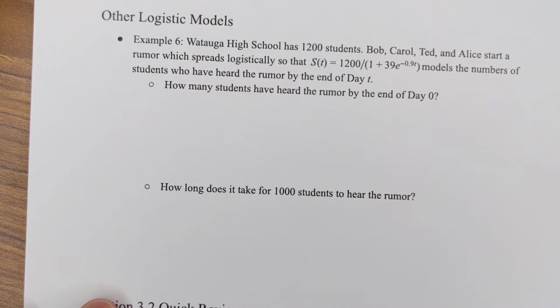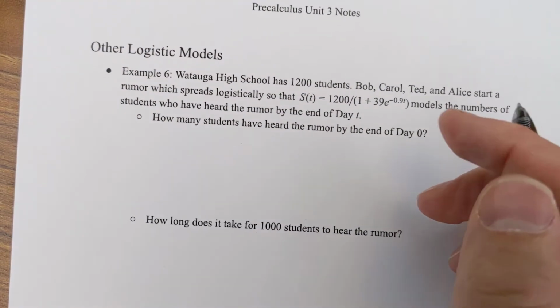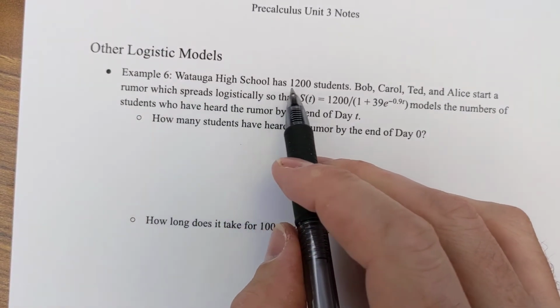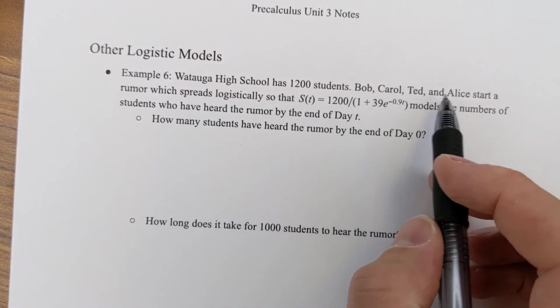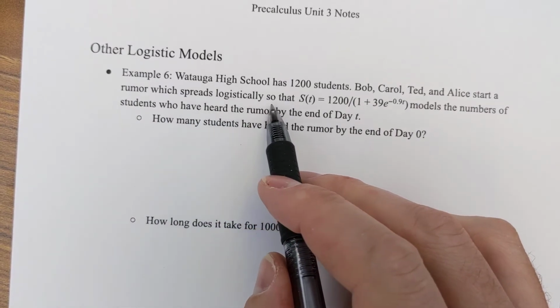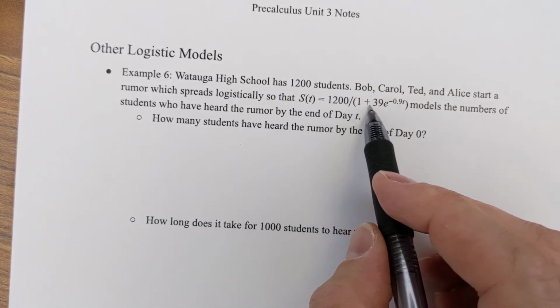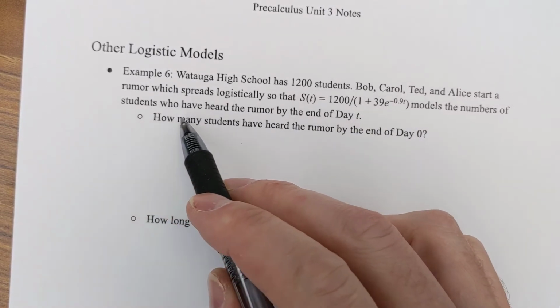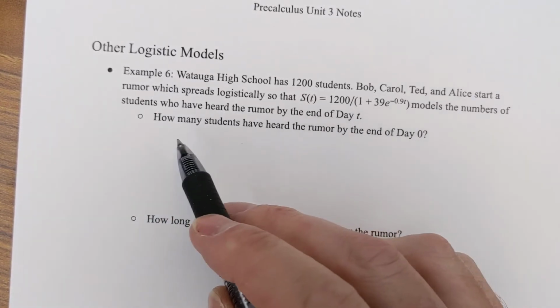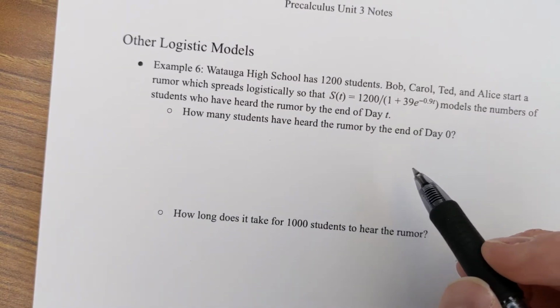All right, so logistic models. So last example here. Watauga High School has 1,200 students. Bob, Carol, Ted, and Alice start a rumor which spreads logistically so that the number of students is equal to 1,200, given by this formula. It models the number of students who have heard the rumor by the end of day t. How many students have heard the rumor by the end of day 0?